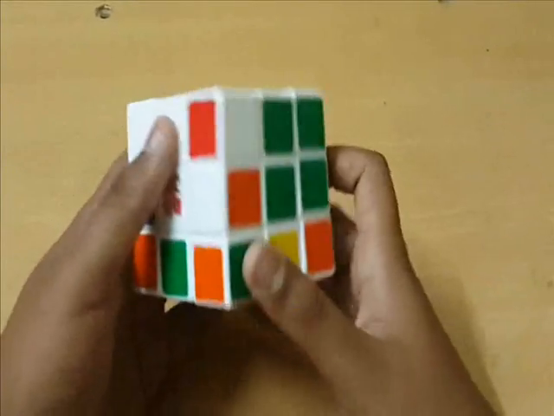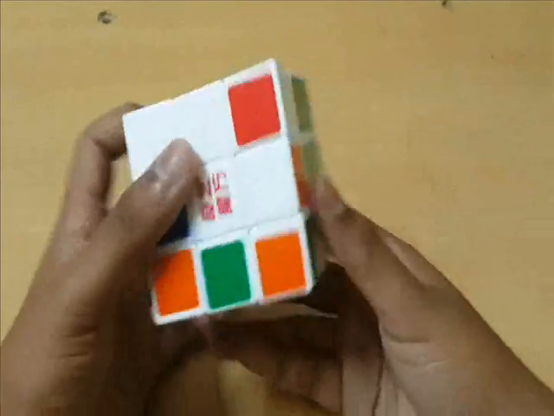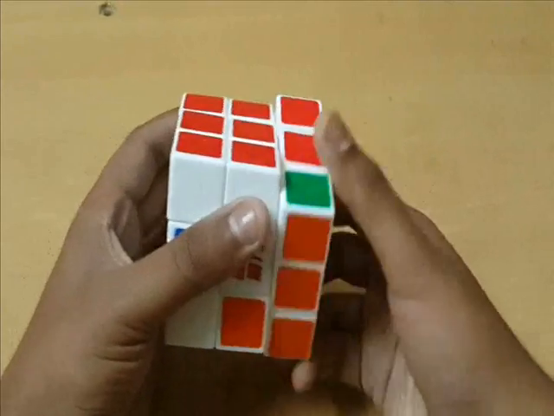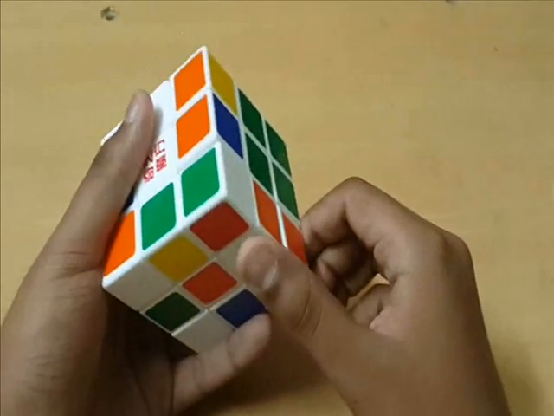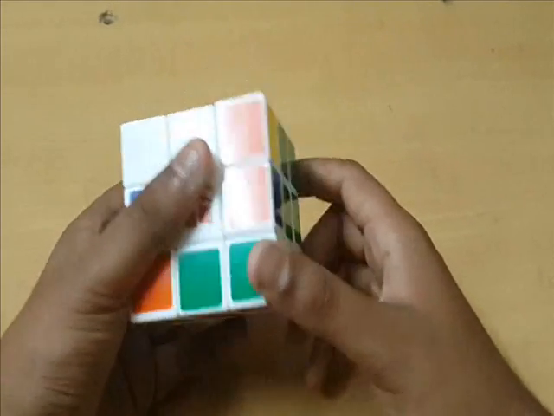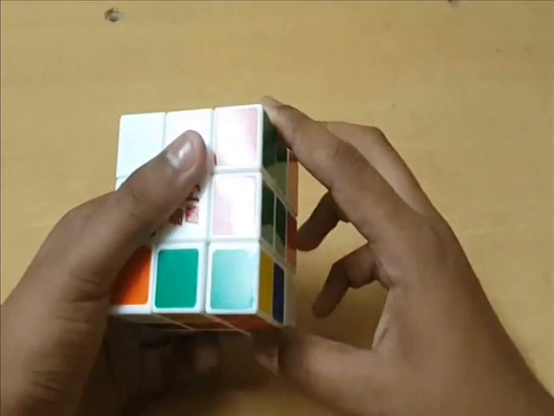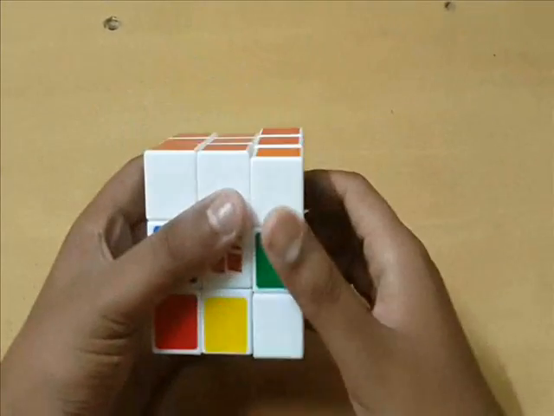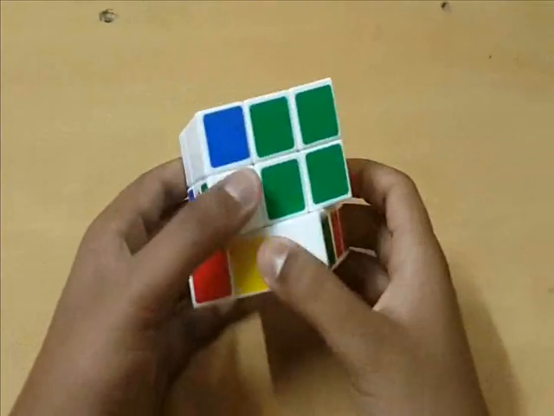Now this is the last corner, and first you have to bring the piece down. Now the piece is here, because the red should be facing up and it is facing down. So bring it like this, then remove this layer from this motion. So you got red facing at you.